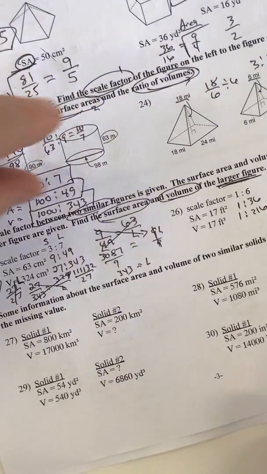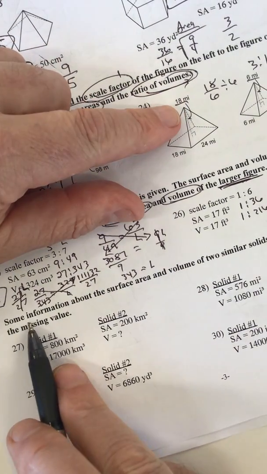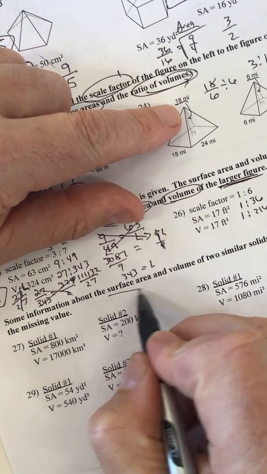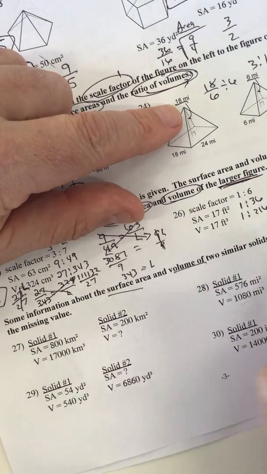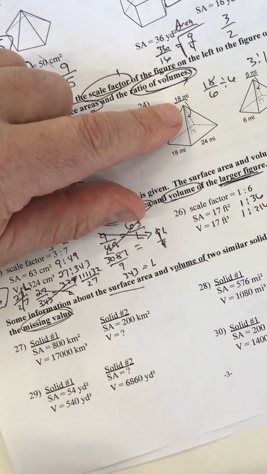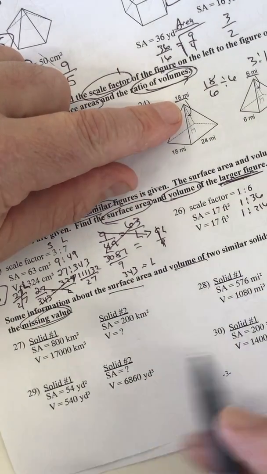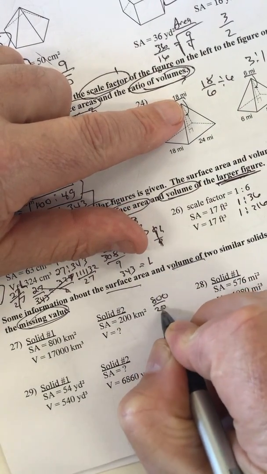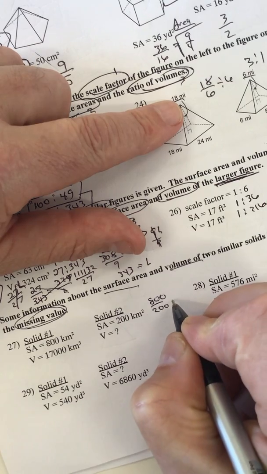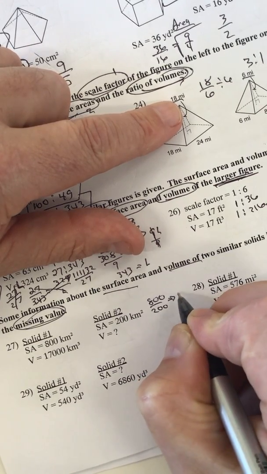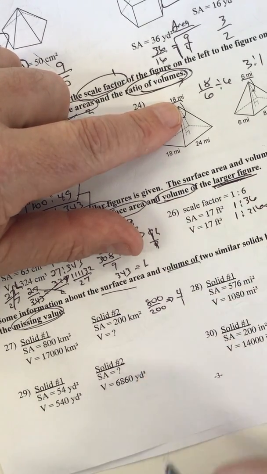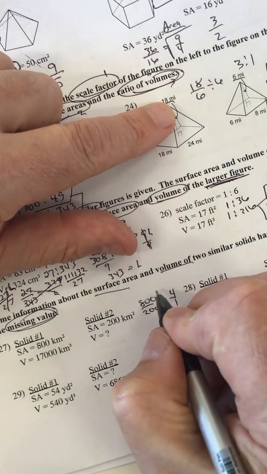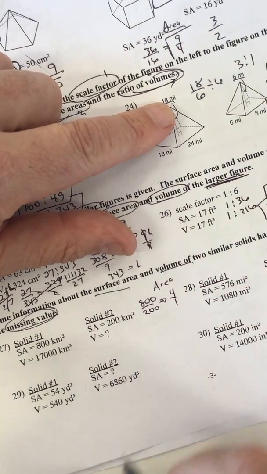Okay, almost the same thing for the last ones. We're given surface area and volume, find the missing value. Okay, so let's see, here's our surface area. We have 800 to 200, which simplifies down to, what, 4 to 1? Okay, so the area is 4 to 1.